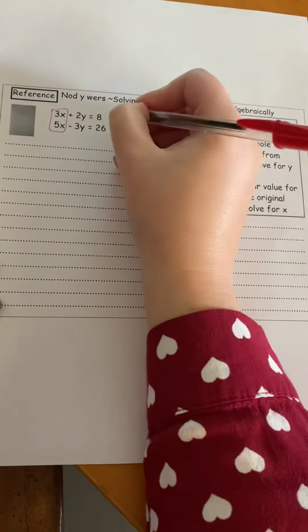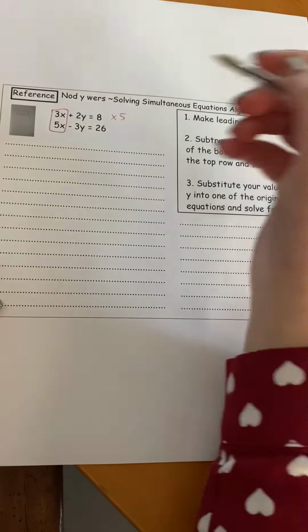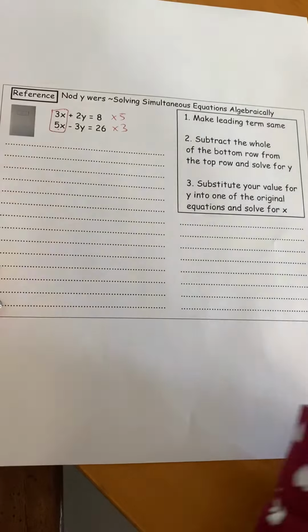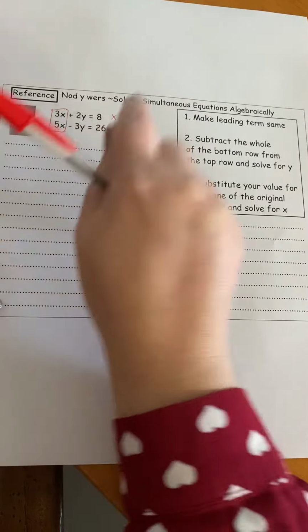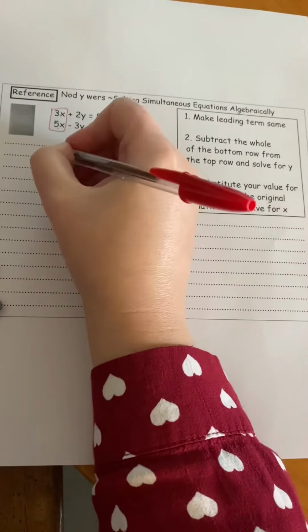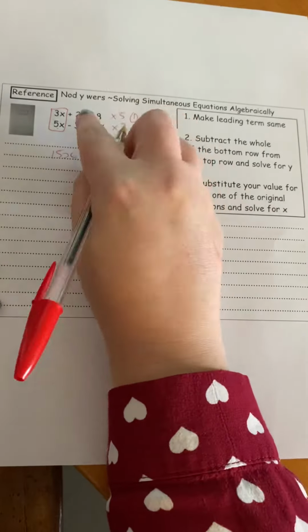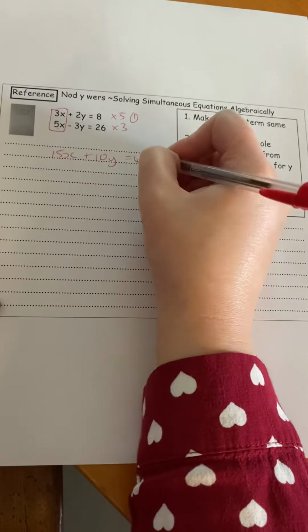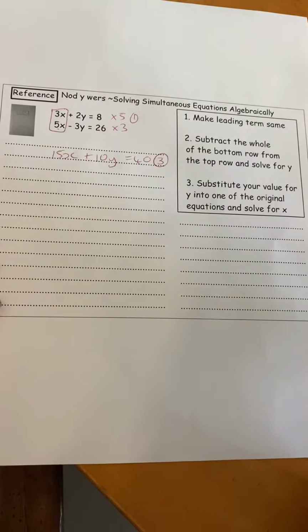If I multiply 3 by 5, that would turn into 15. And if I multiply 5 by 3, that will also turn into 15, okay? So I'm going to multiply everything on my top line, my equation 1, by 5. So 3 times 5 is going to give me 15x. 2 times 5 is going to give me 10y, and 8 times 5 is going to give me 40. I'm going to call that equation 3.